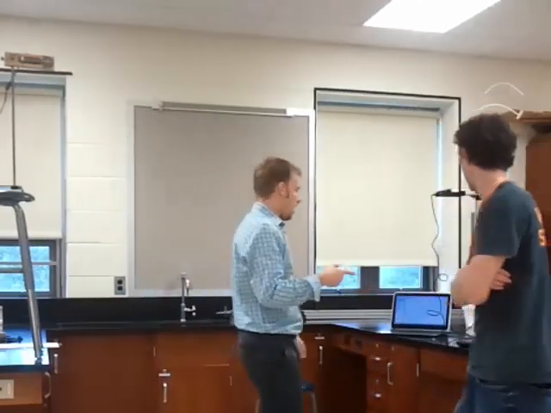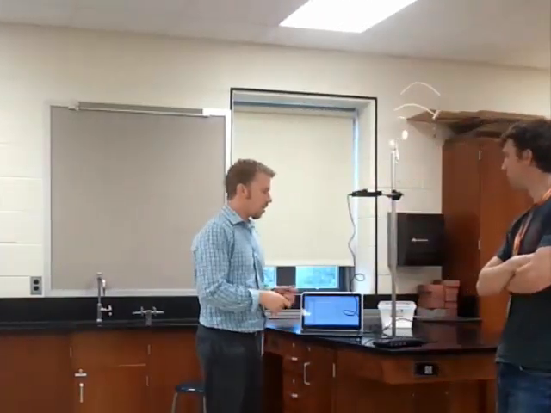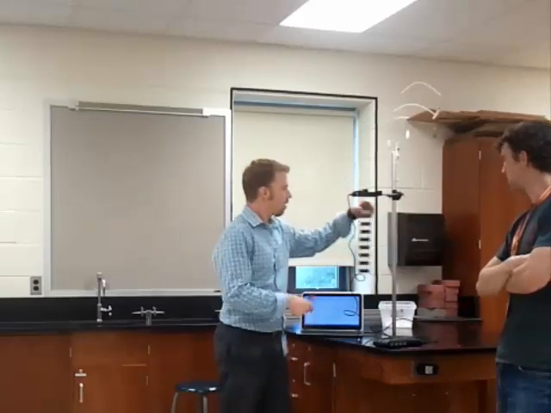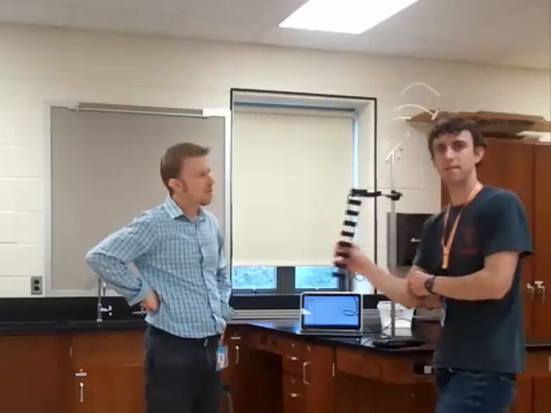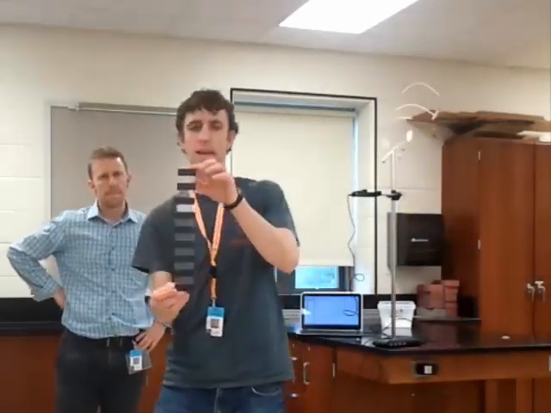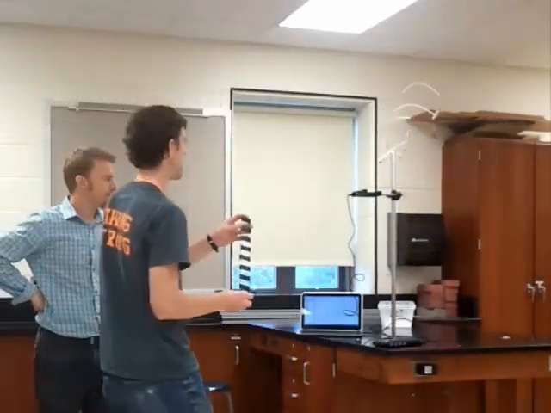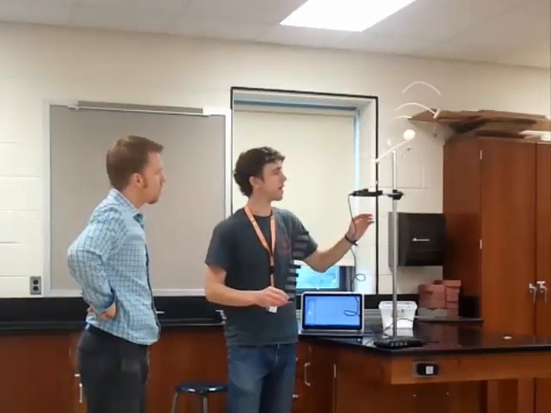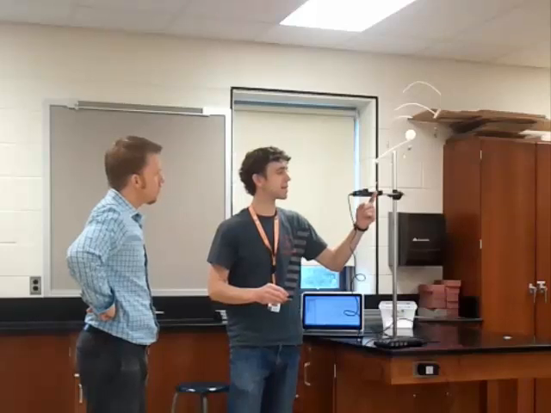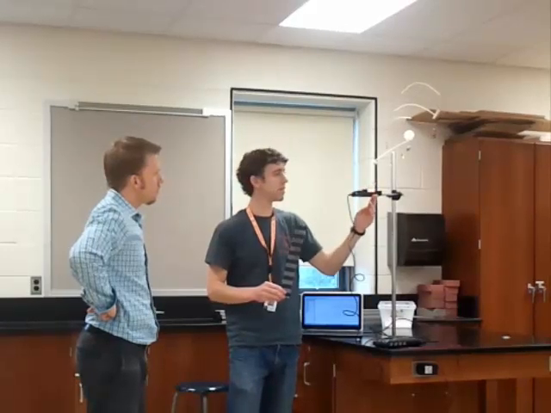We also have a high-tech computer system here. We'll drop, let's see, how does this work? All right, so this we call our picket fence. Just a piece of plastic. We have some tape on it. This right here, we have a photo gate. So every time this gate is blocked, the computer registers that it's blocked.